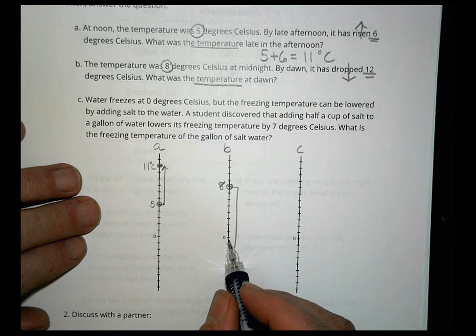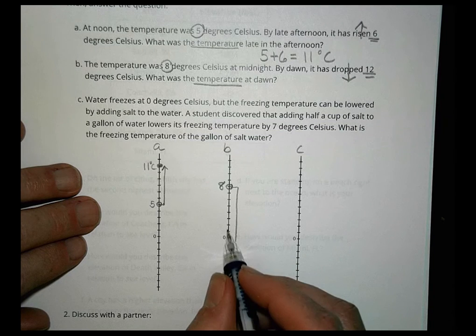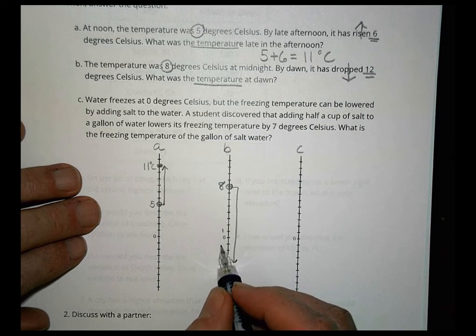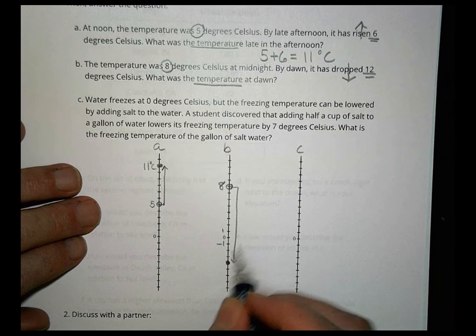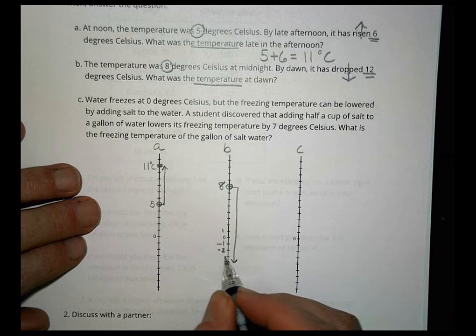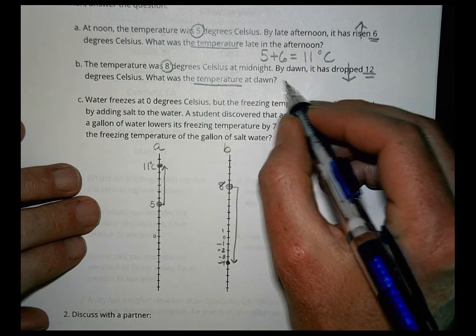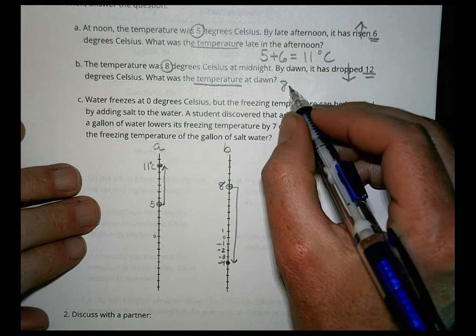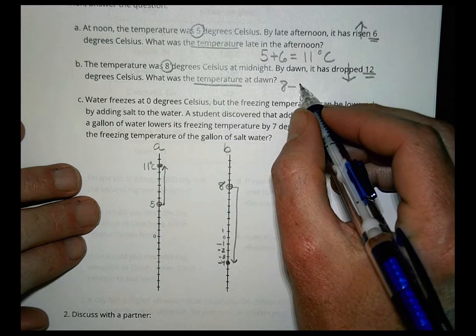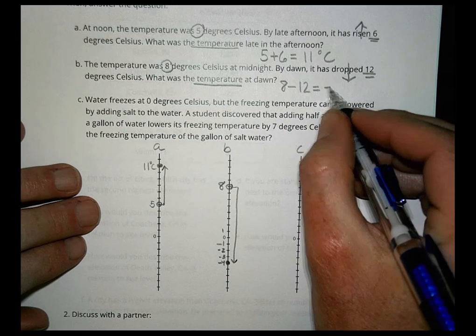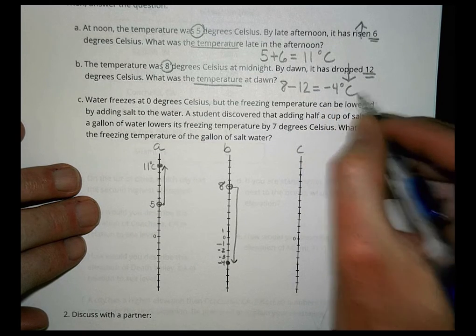Notice though that we went past 0. Okay, this is important. So while this is 1 and then 0, when I go down, now we're going to start talking about negative numbers. -1, -2, -3, and in this case, -4. So we know that what happens here is that while I'm starting at 8, dropping down means I'm going to go down, so I'm going to subtract 12 degrees. And 8 minus 12 is going to be -4 degrees Celsius.